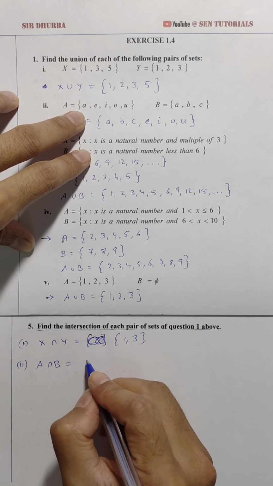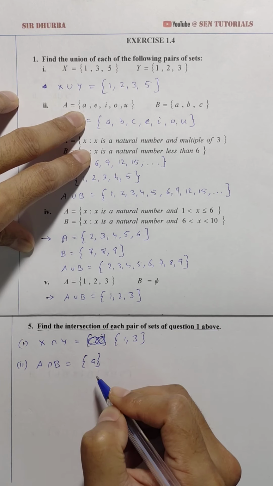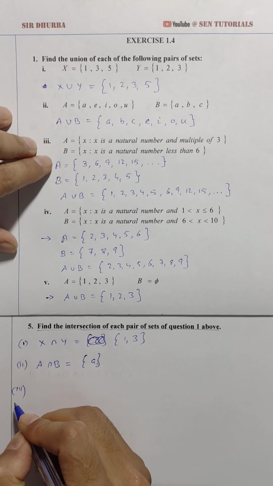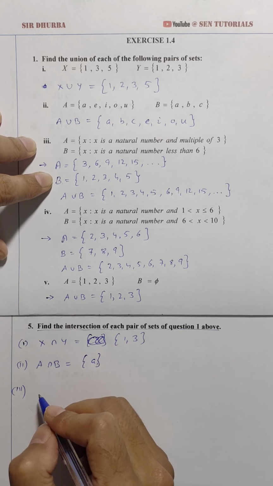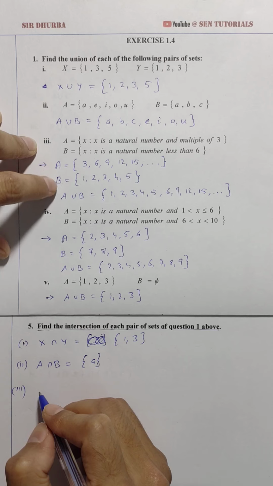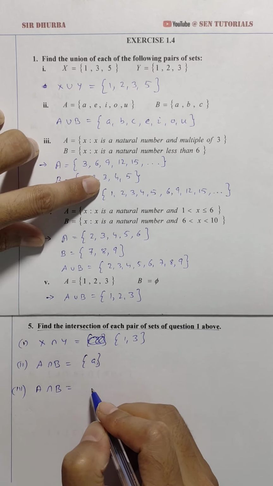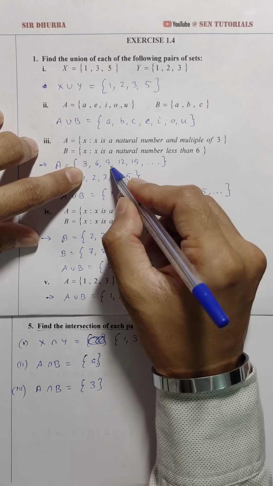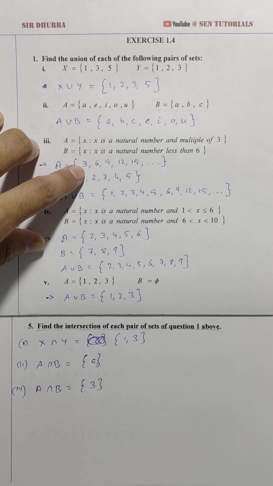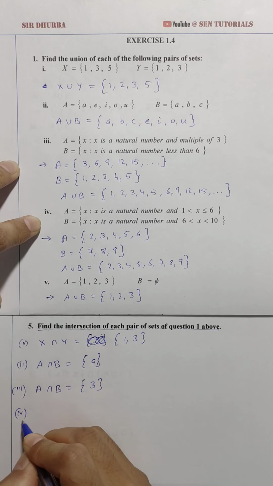Next is A intersection B. Any more elements? So we have only one element here. Third one, as I'm telling you, do write down the sets. I'm just writing down the answers directly here. So A intersection B, in this question, we will be having only 3. Because this is up to 6 only, so we cannot proceed any further. The common element that we have here is only 3, because the second one is a finite set, so we cannot move further.